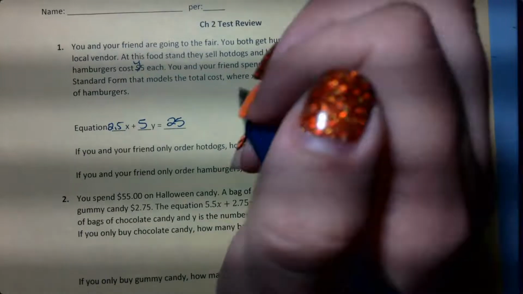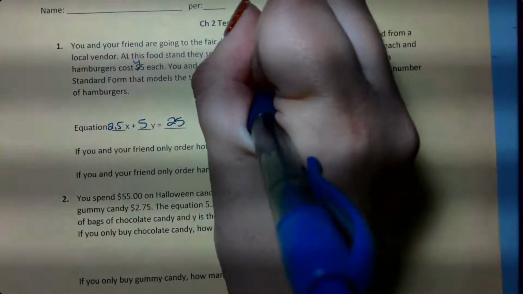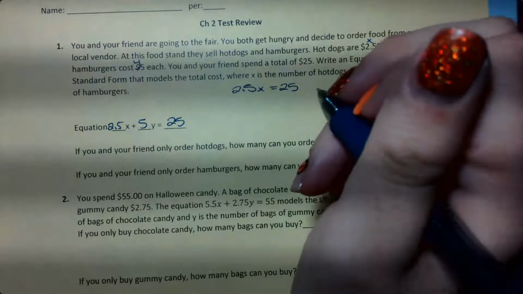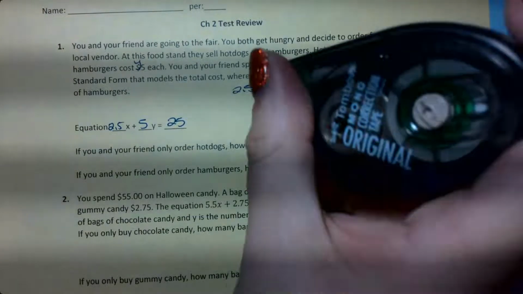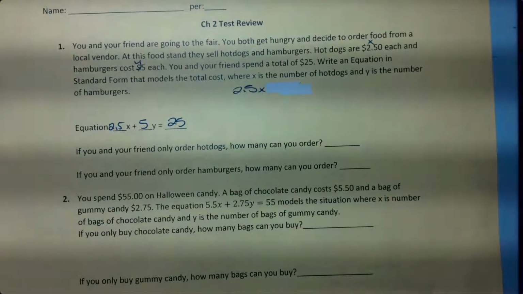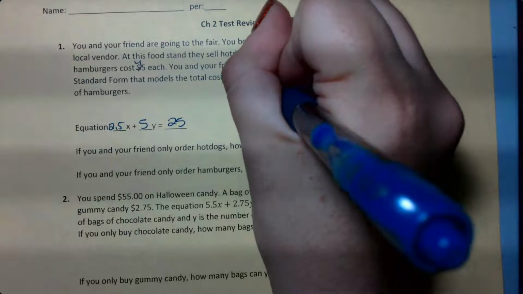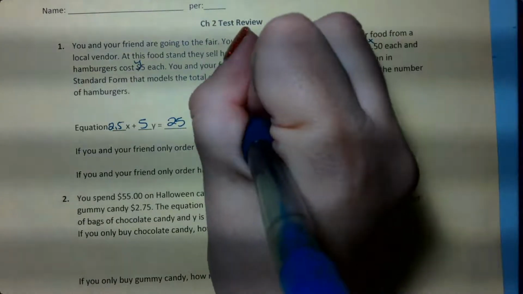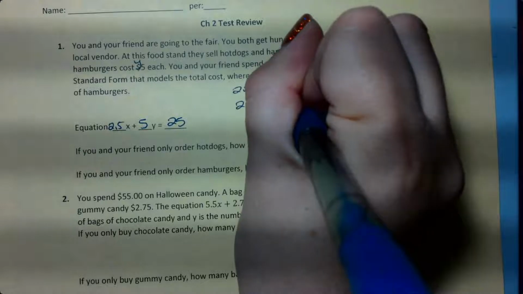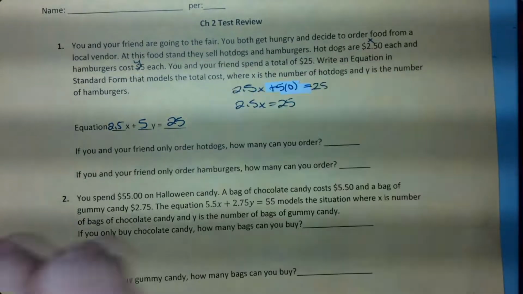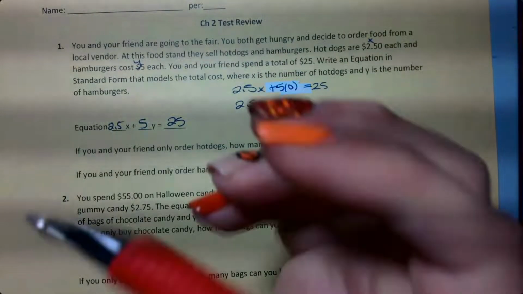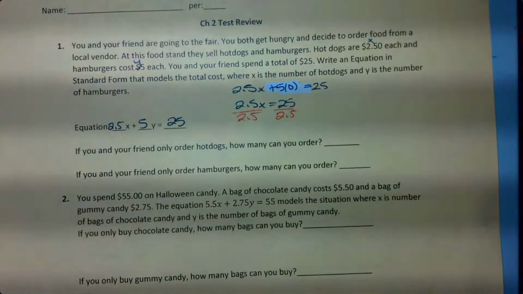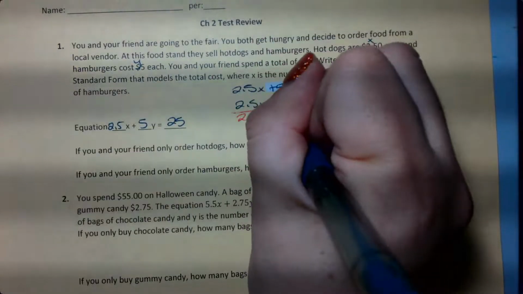Then the next part says if you and your friend only order hot dogs, how many can you order? So hot dogs is the 2.5x. So then I want to go ahead and plug in 0 for y, because I don't want to buy any hamburgers. So then I have 2.5x equals 25. I want to go ahead and divide both sides by 2.5. And I get x equals 10.